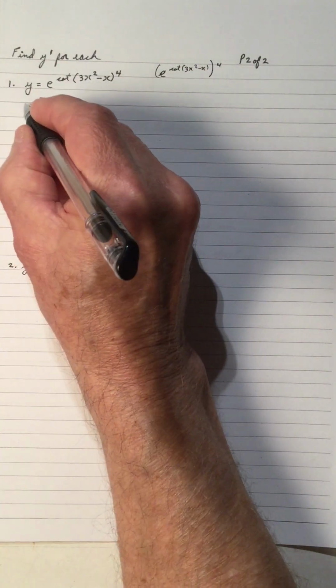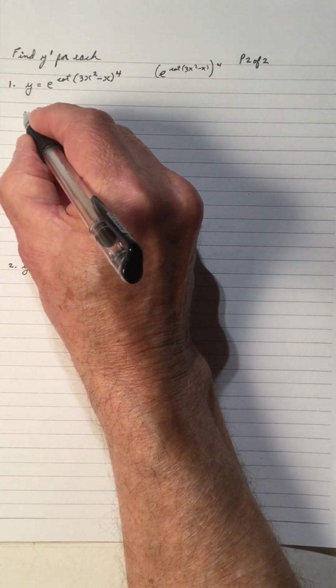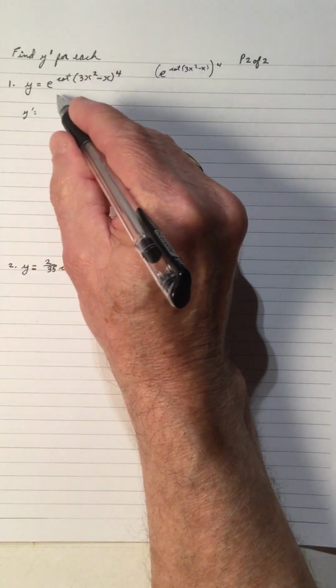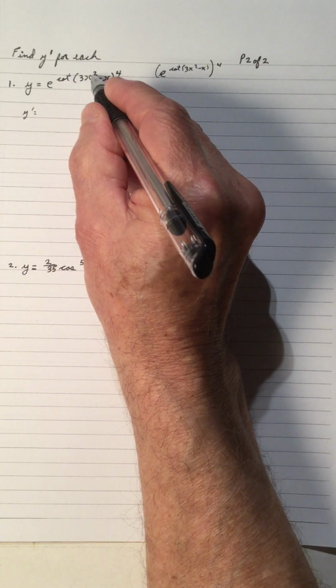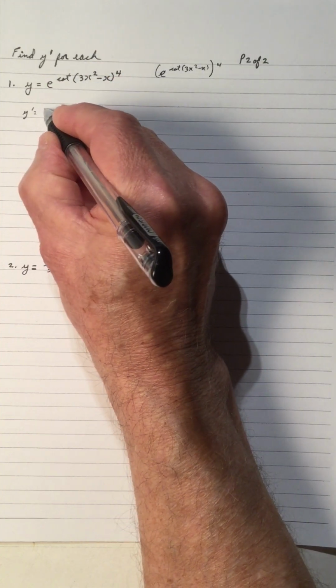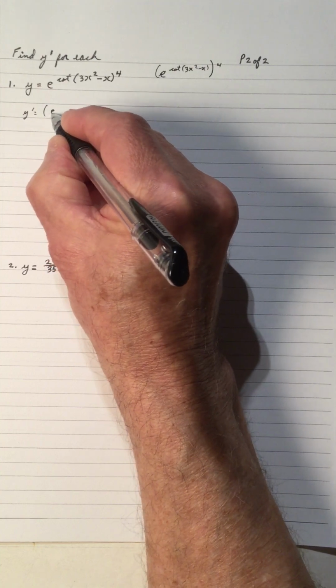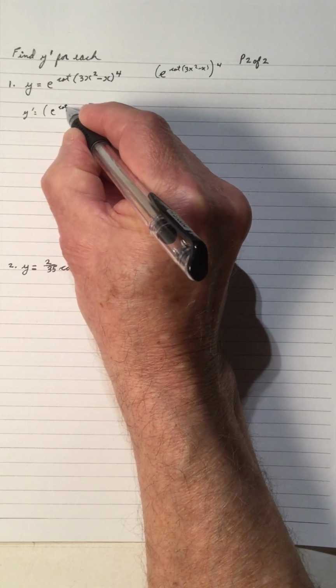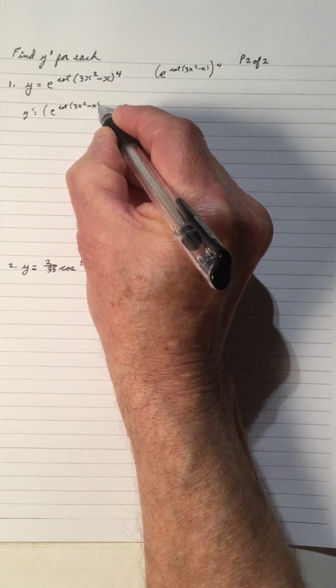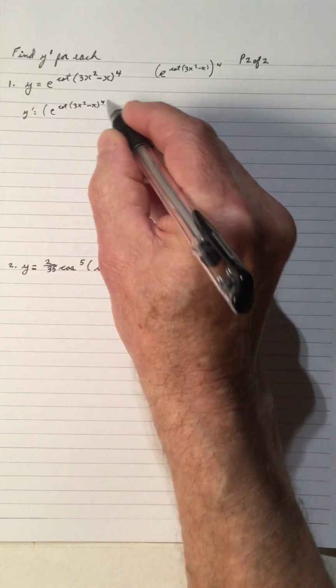So y prime here is on all of this, because that's e to this power. So e to the x is the f of x, so it's the derivative of e to the cot of 3x squared minus x, and that's to the fourth power.